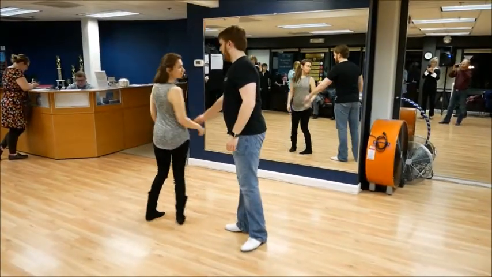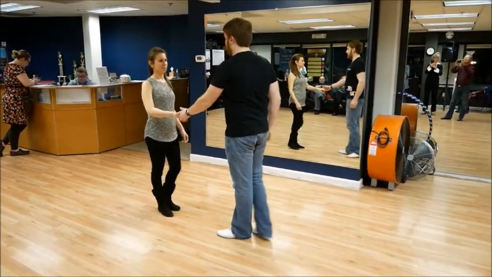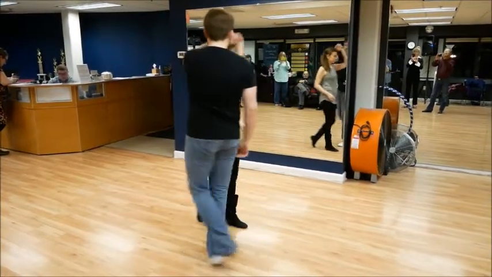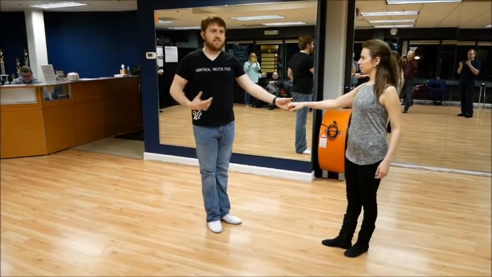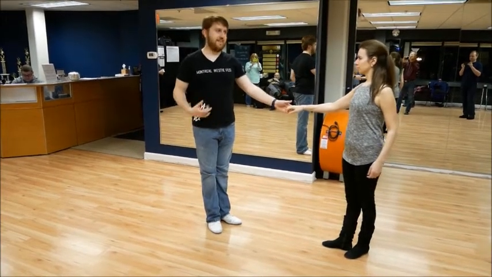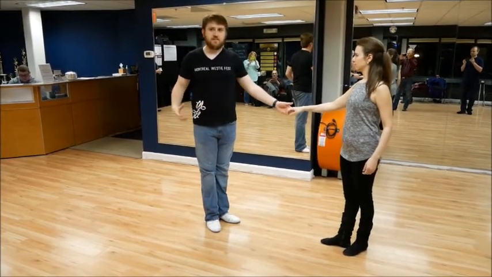So we then applied that to our dancing. Followers thinking about maintaining your momentum throughout the patterns. This, in and of itself, will help your dance to feel a lot more continuous and less segmented.